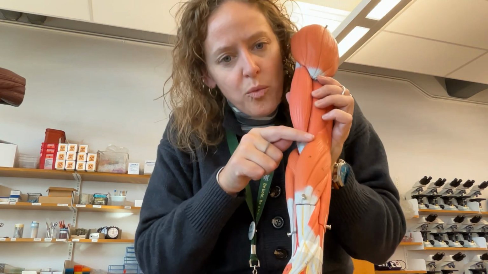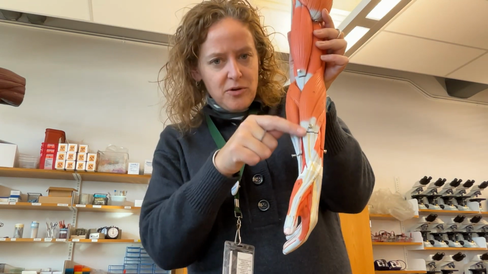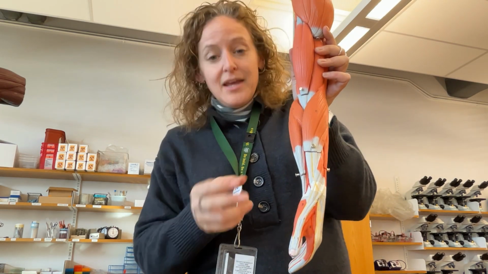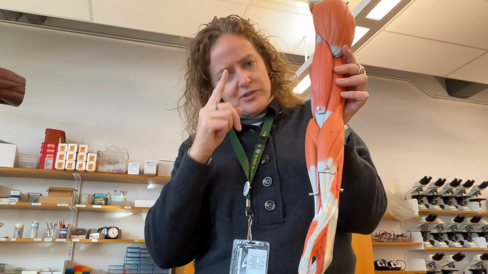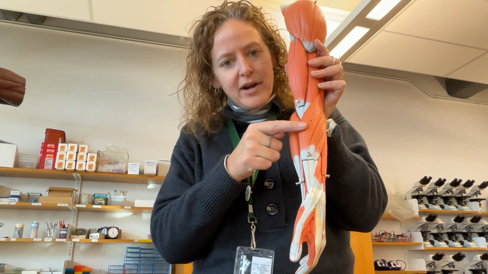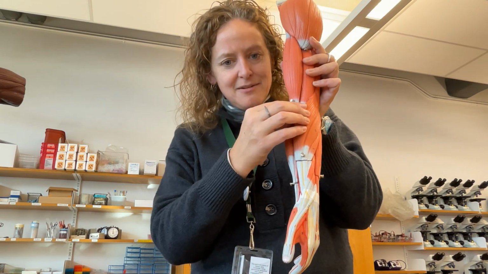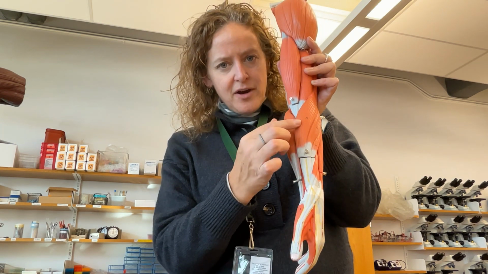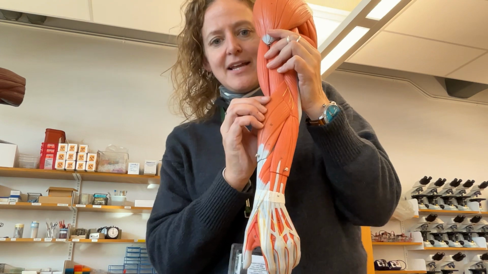Where's my mind? The one that's right in the middle is the brachioradialis, see? When I'm not sure, I just go back to my framework. The one in the middle, by the thumb, brachioradialis, so I eliminate that.